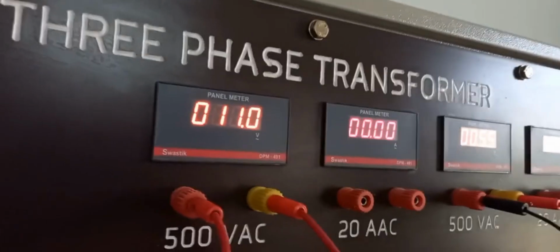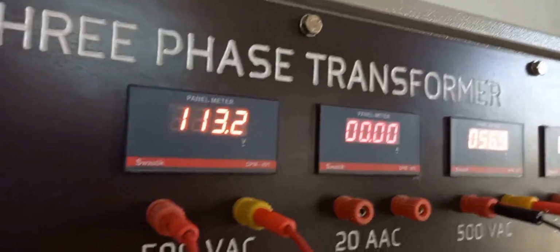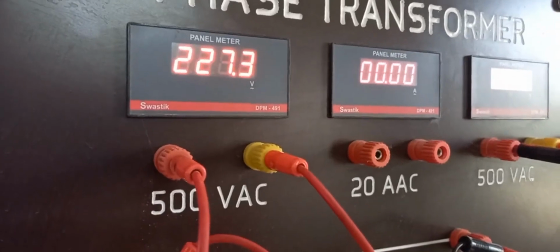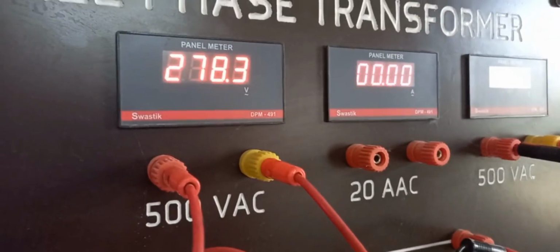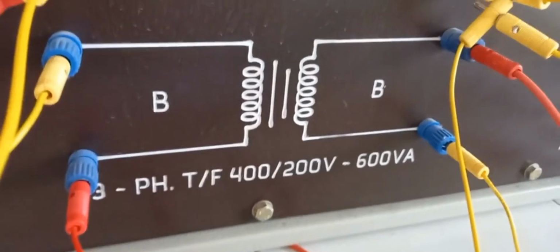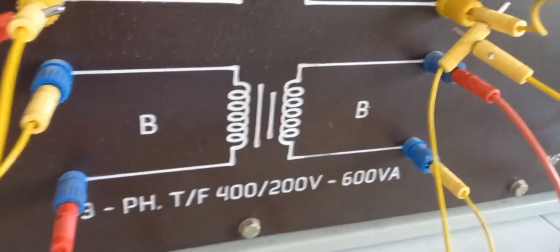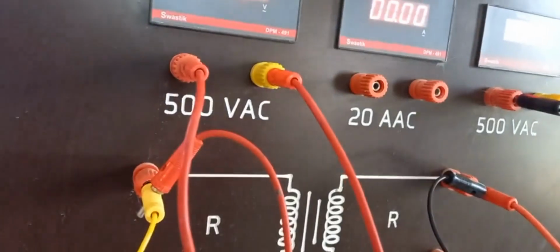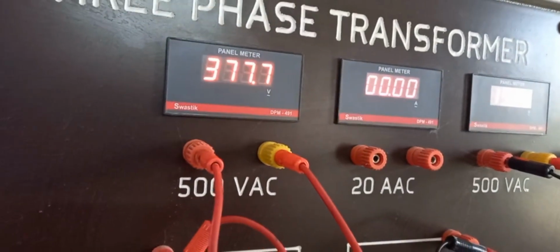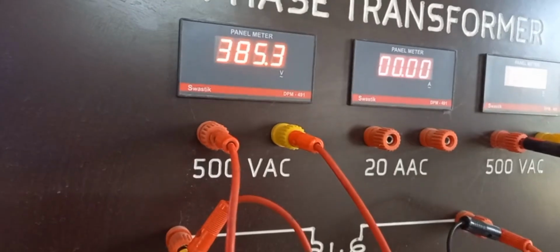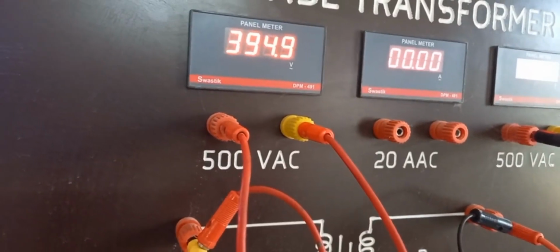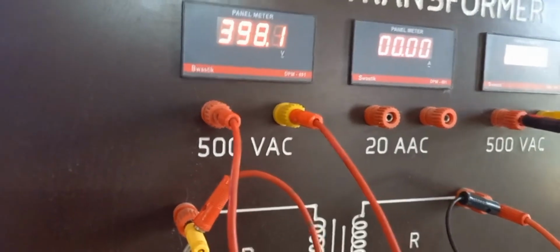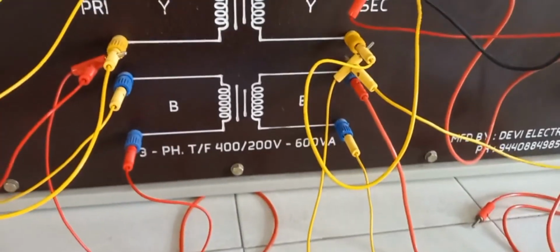Then I am going to increase the source voltage by using the variac. The range of the primary side is 400 volts and the secondary side is 200 volts, so I am going to vary up to 400 volts only, not exceeding 400 volts, because the rating of the transformer is only 400 to 200 volts.